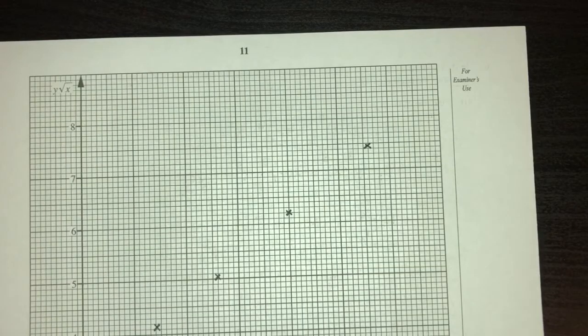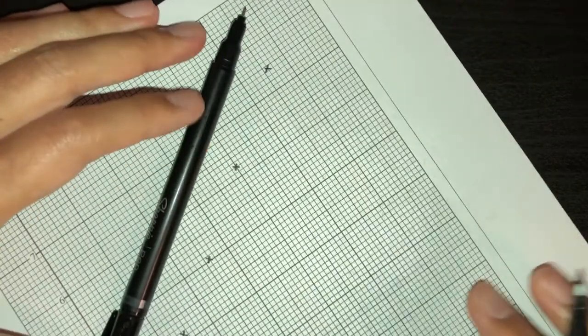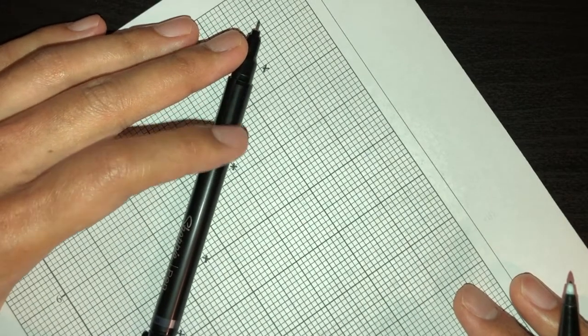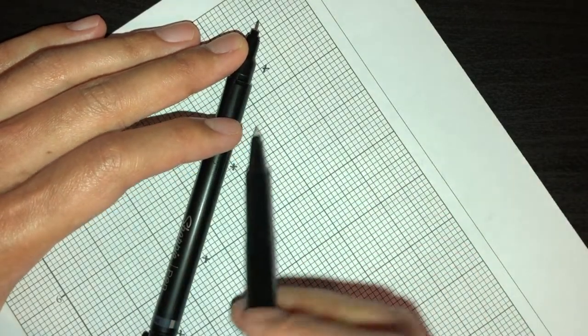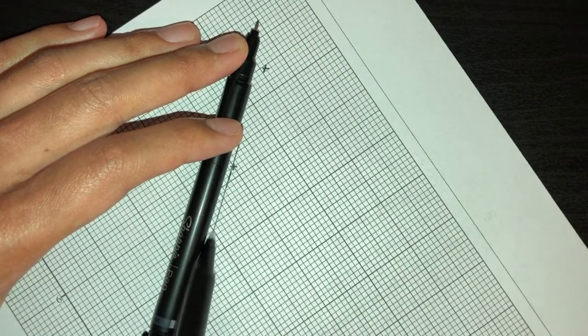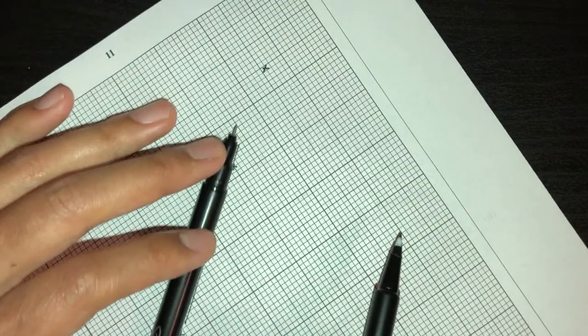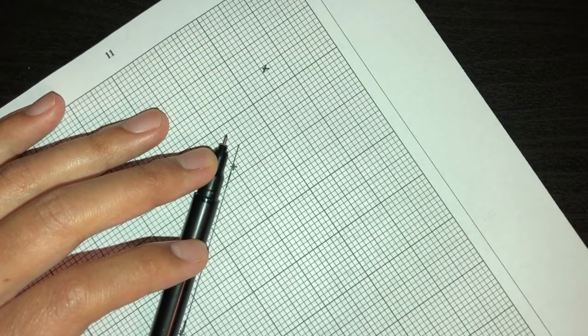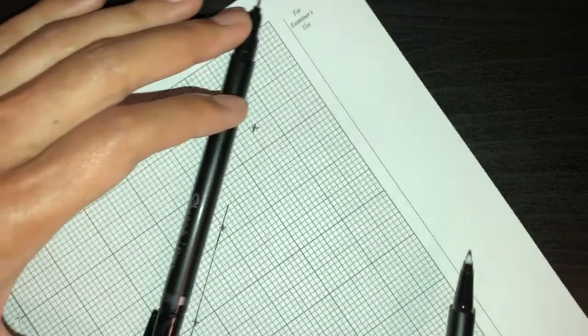Okay, so now we have to join these points by a straight line. Let's try your best to make a straight line. I don't have my ruler with me, so I'll try with my pen. So let's try, that should be this direction. So it should be a line of best fit.